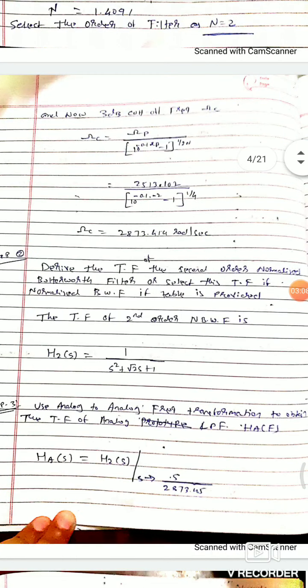Now you calculate the omega c. You have to do these two steps: first calculate the order, and then calculate the 3 dB cutoff frequency omega c. Omega c is given as omega p divided by 10 raised to minus 0.1 alpha p minus 1, whole raised to 1 by 2n.